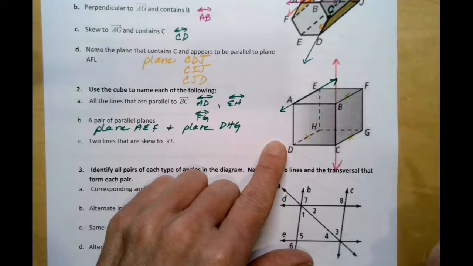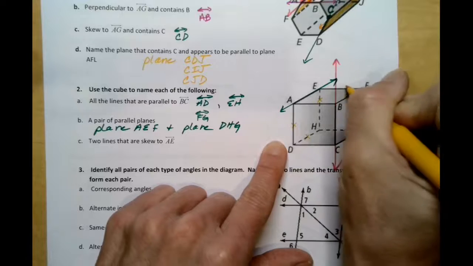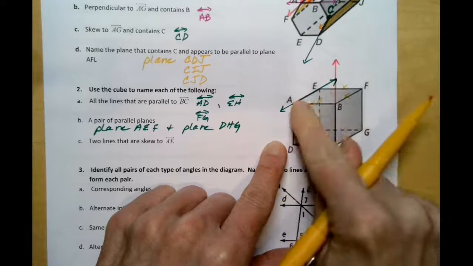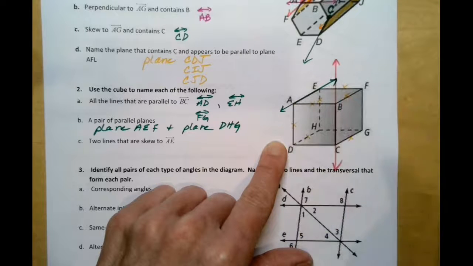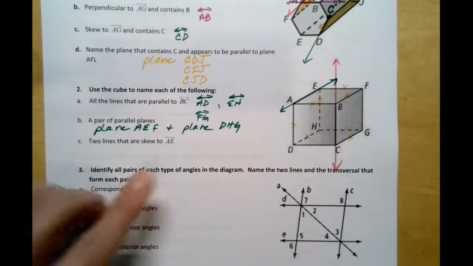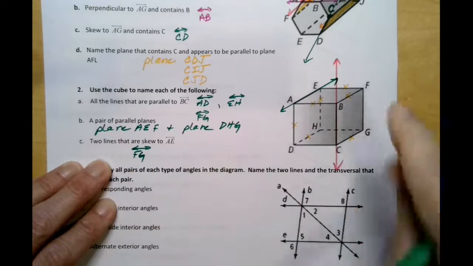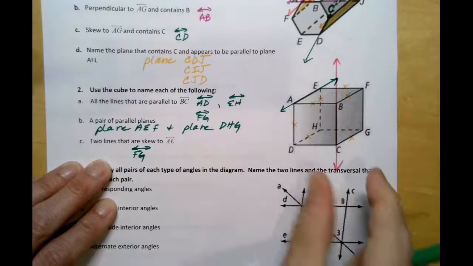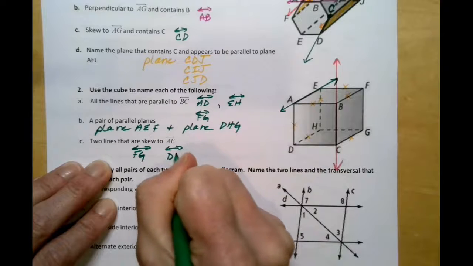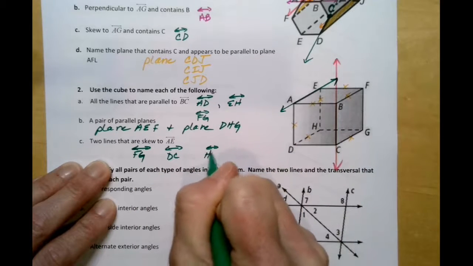This one's parallel. This one intersects, and this one intersects. So you can see we don't have any of these options here. When you talk about all the lines that we have left as a choice, they are going to be line FG, line DC, and line HG.